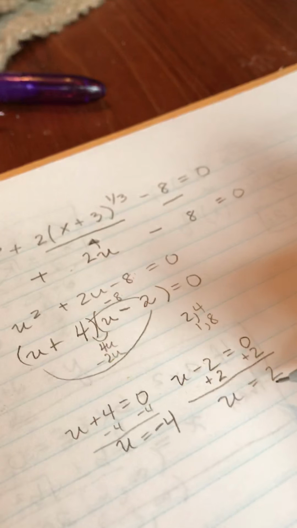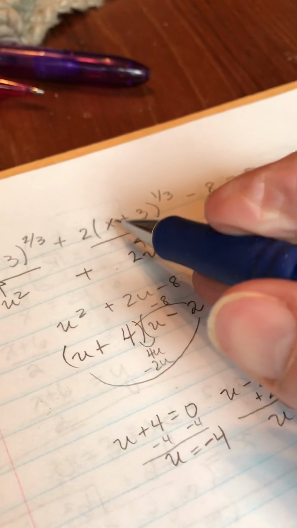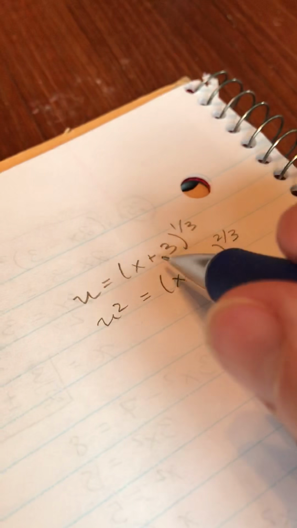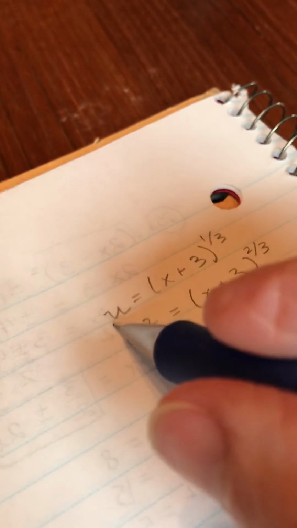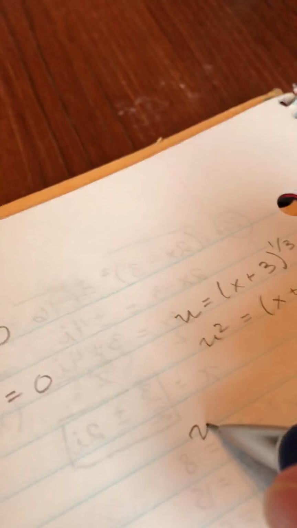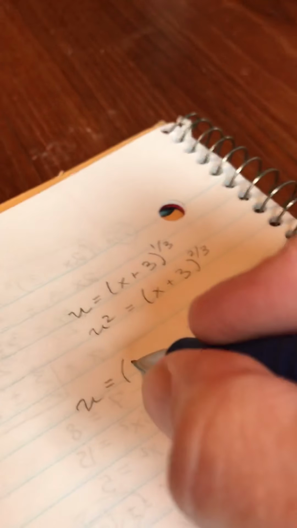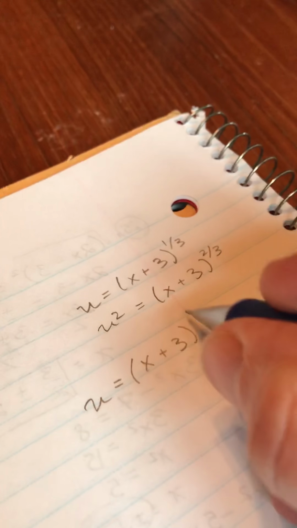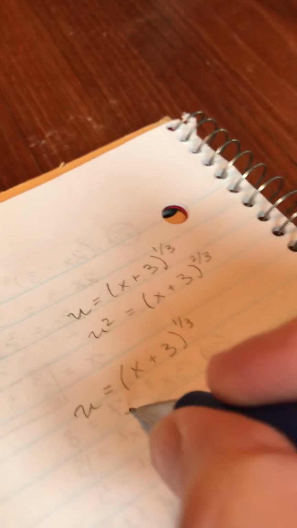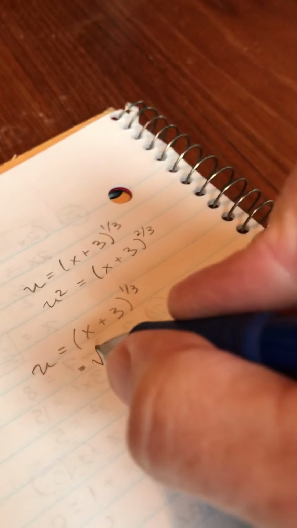So that's what u is equal to, but we still need to find out what x is equal to. So we go back over here to where we did the substitution. I wrote down u squared, but we're really interested in u. u is equal to x plus 3 to the 1/3 power. So here's where you have to remember that the 1/3 power is the cube root.